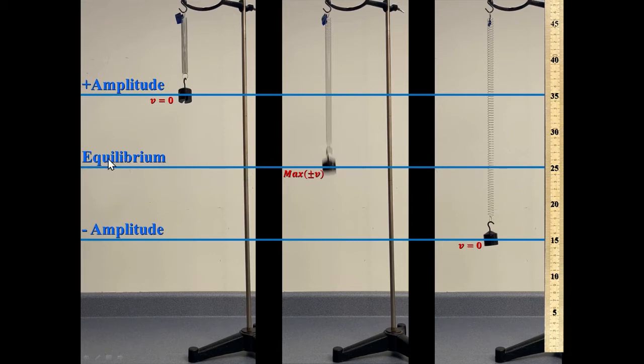But that position is called the equilibrium position. If you pull it above that to its maximum position, it's called its positive amplitude. And drop it down to its lowest would be its negative amplitude. And so we have a meter stick here, in centimeters, and it looks like equilibrium position is at 25 centimeters, and we raised it up to 30 centimeters and 35 centimeters and dropped it down to 15 centimeters.